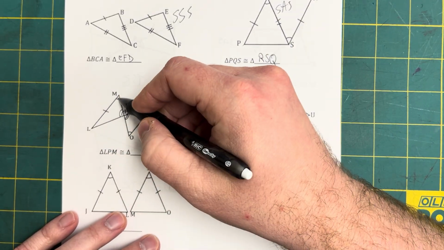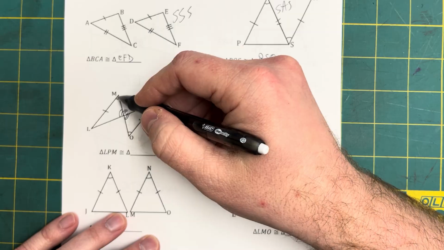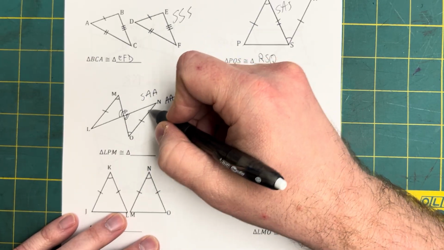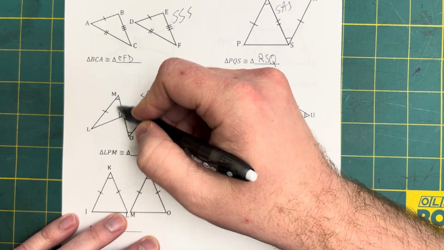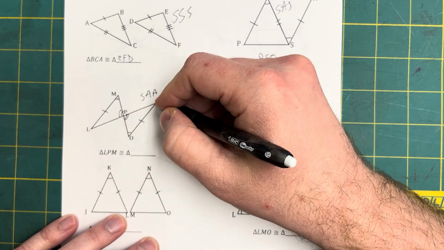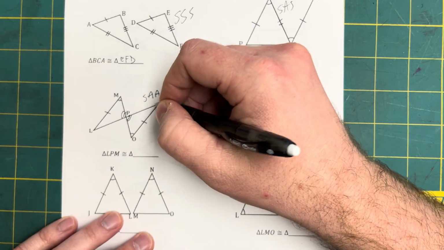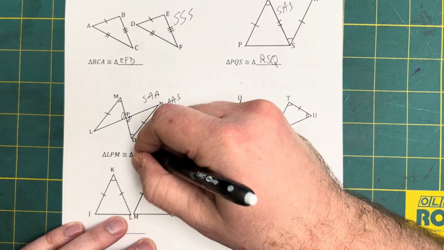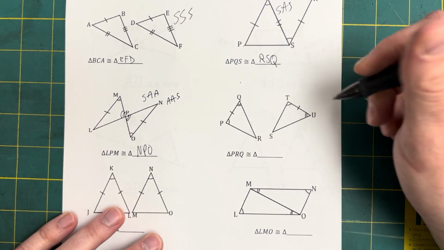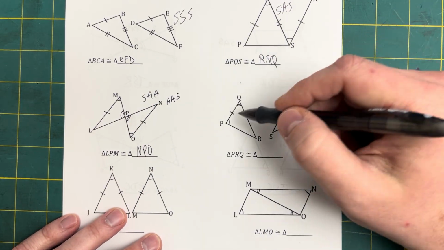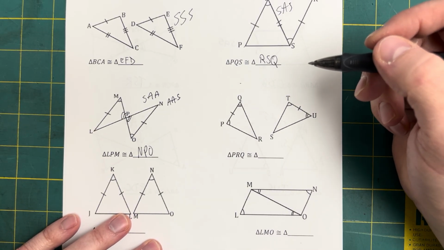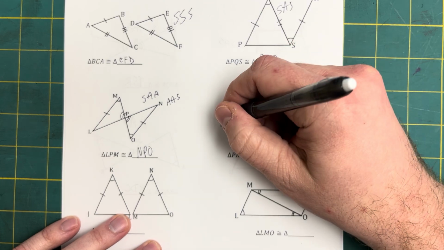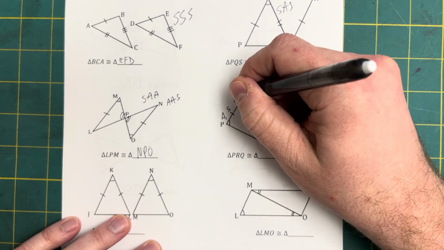So LPM, so blank, go to double, go to single. Blank, go to double, go to single. LPM is blank, double, single. Okay, so blank, double, single, NPO. All right, this one, why are these at the end? We got an angle 1, side 1, angle 2.